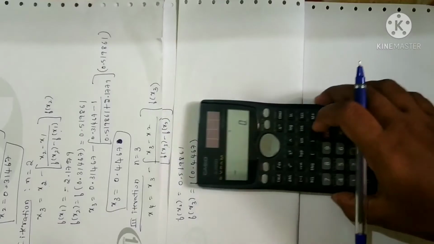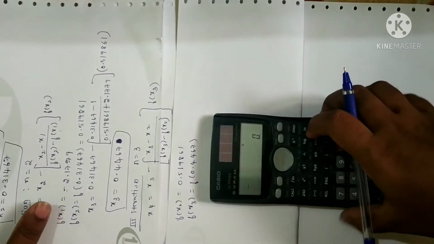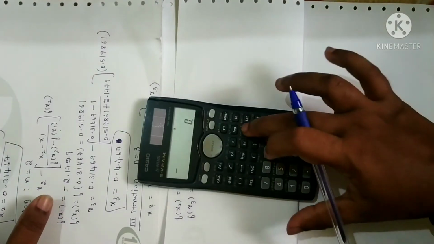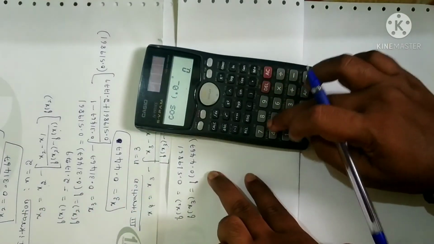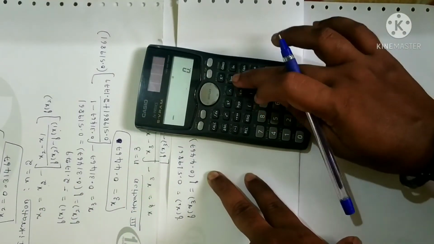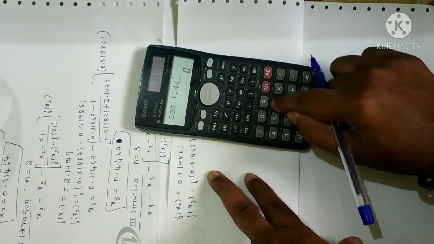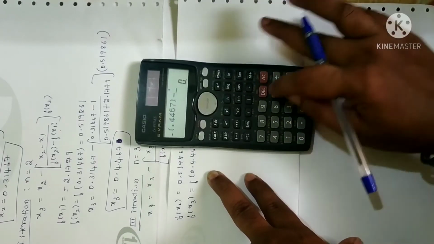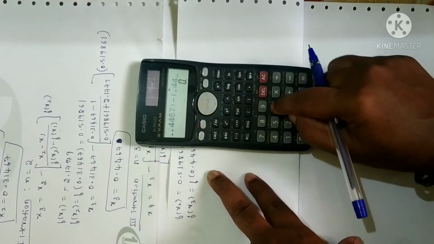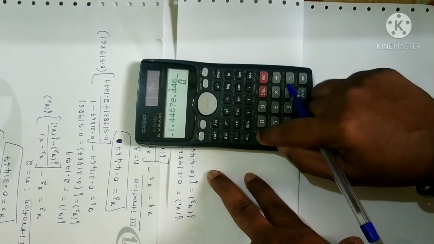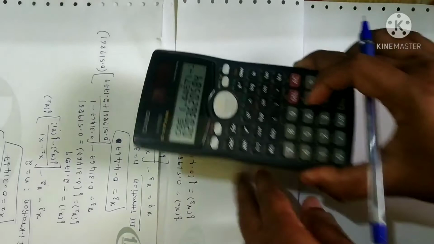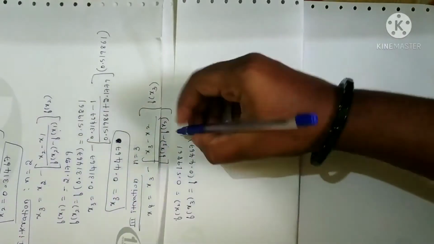So let me calculate. Replacing x with 0.4467, you will get cos of 0.4467 minus open bracket 0.4467 shift exponential 0.4467. So that will give us 0.2036.